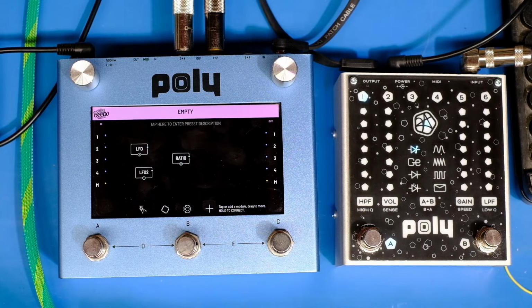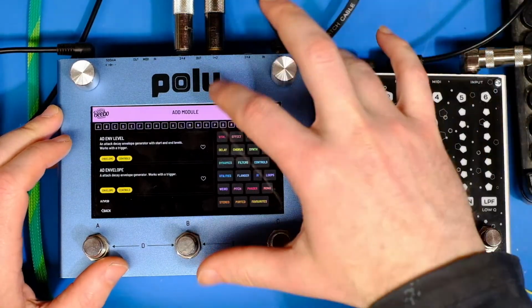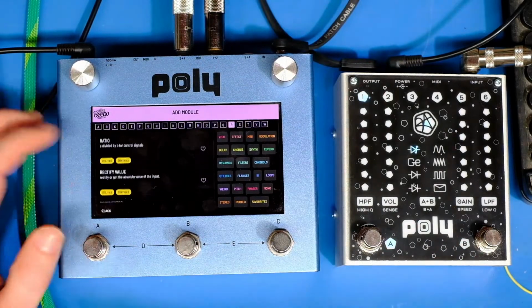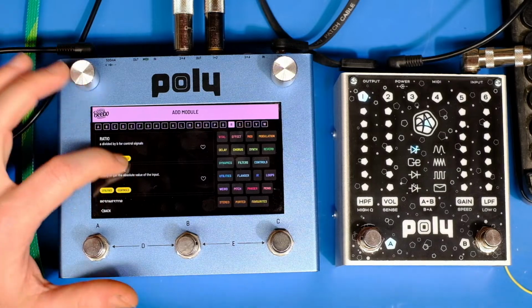Ratio. That's how ratio works. In case you need to divide stuff, it's just another maths operation. We've got the whole set. So there's add, divide, plus, minus, the full set of basic maths operations.